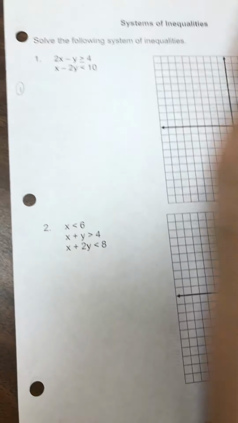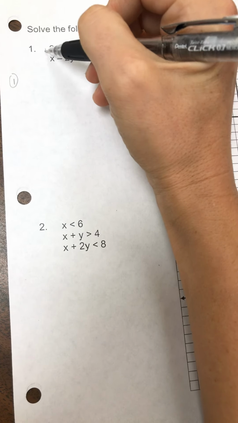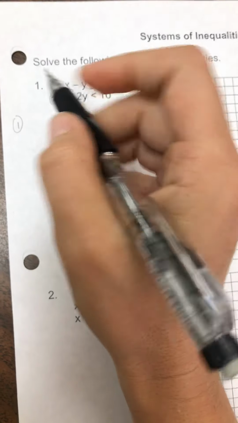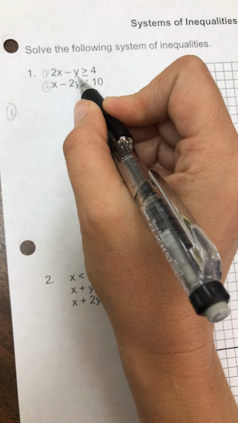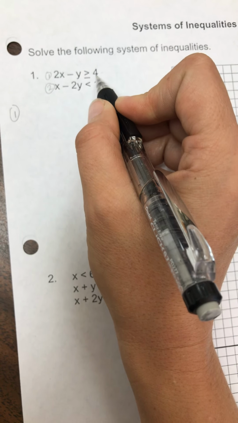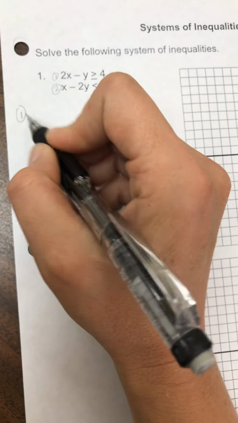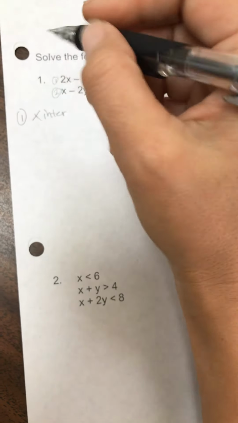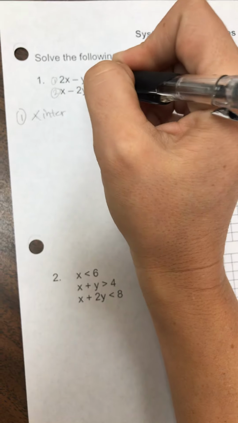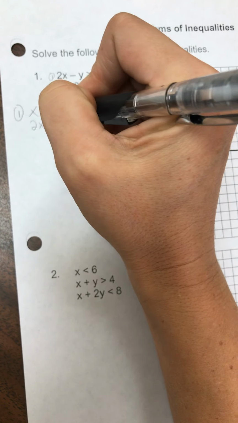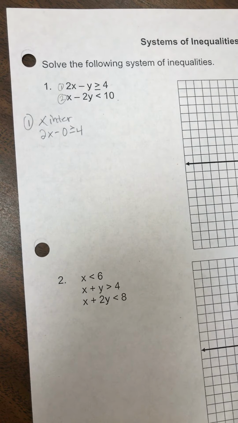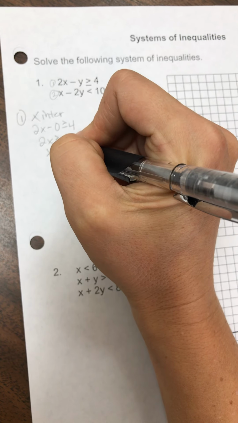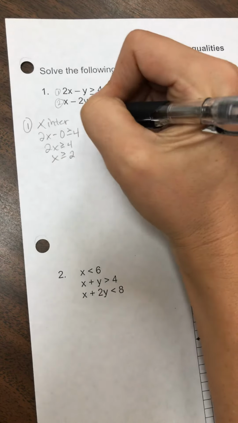So you're going to do just like we did yesterday, but only for line 1. And this is line 2. So for line 1, you're going to have 2x minus y is greater than or equal to 4. And we're going to plug 0 in for y to find our x-intercept. So 2x minus 0 is greater than or equal to 4. So you get 2x is greater than or equal to 4, and you get x is greater than or equal to 2. So your point is (2, 0).